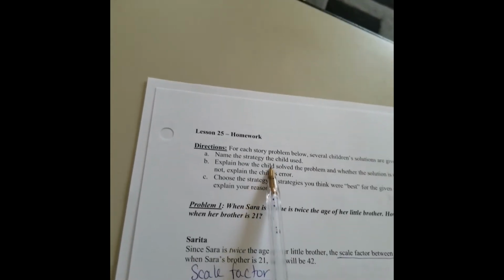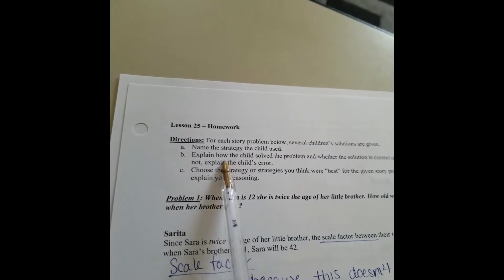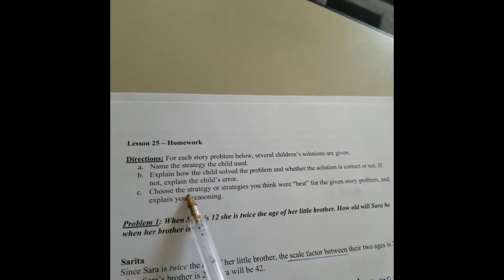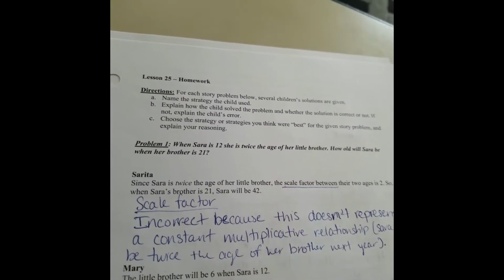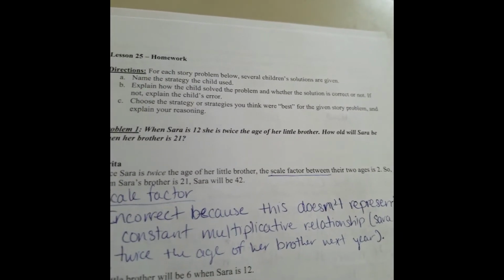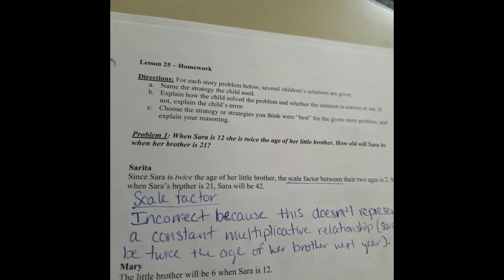So they want us to name the strategy the child used, explain how they solved the problem and whether the solution was right or wrong, and choose the strategies that we think are best for the given story problem, and explain our reasoning. So for number one, the problem is when Sarah is 12, she's twice the age of her little brother. How old will Sarah be when her brother is 21 years old?